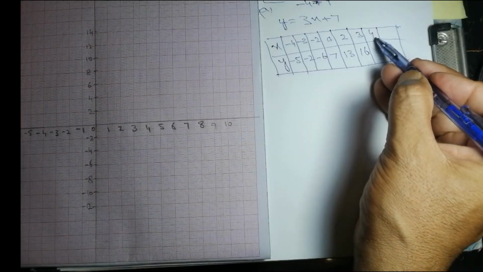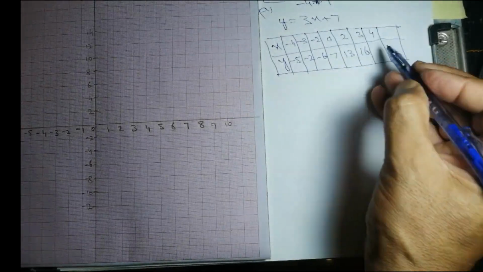If we put x equal to 4, it is 12 plus 7, which is 19.